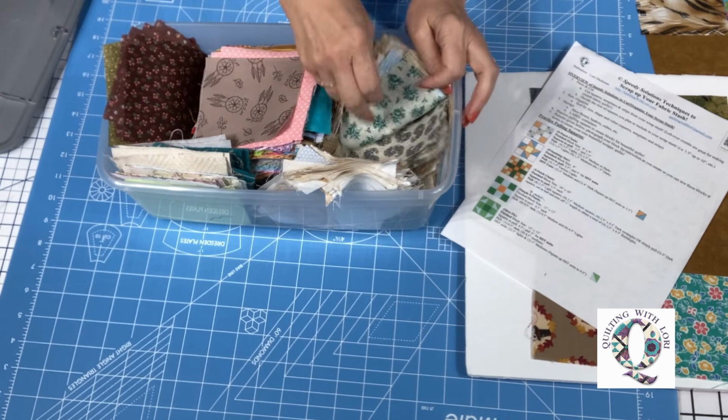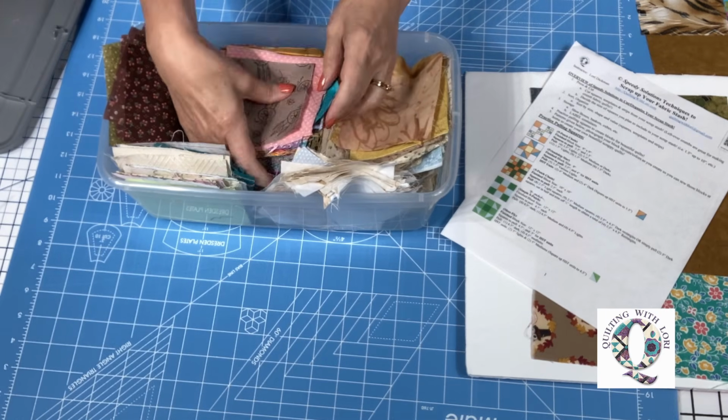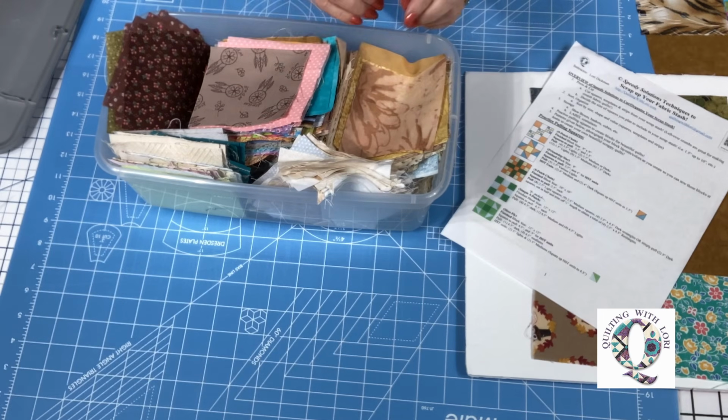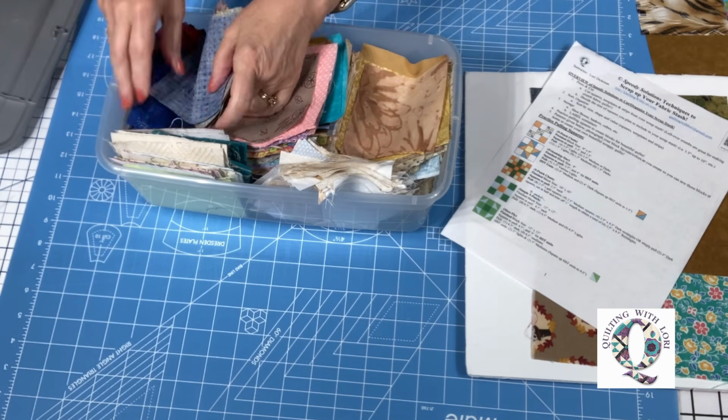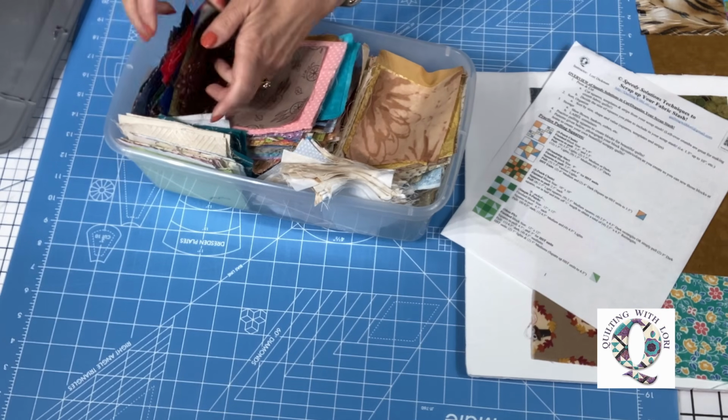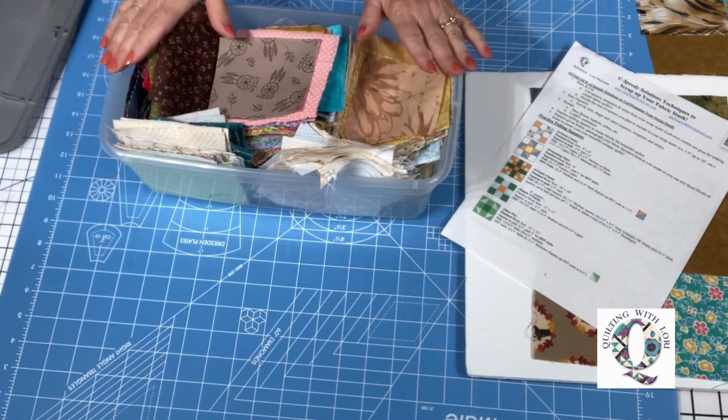I've got pretty much lights on this side and mediums here. Some of these mediums could end up being lights. It all depends. And then over here, we have darks. They're kind of tucked on the side. They don't fit as nicely in there because there's quite a few.